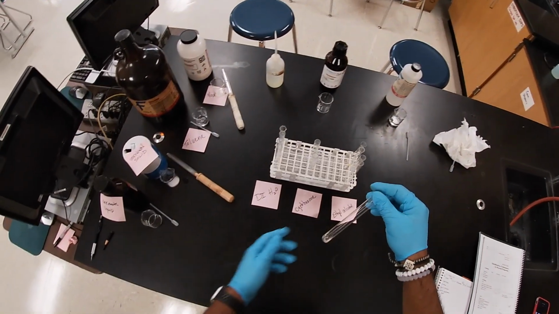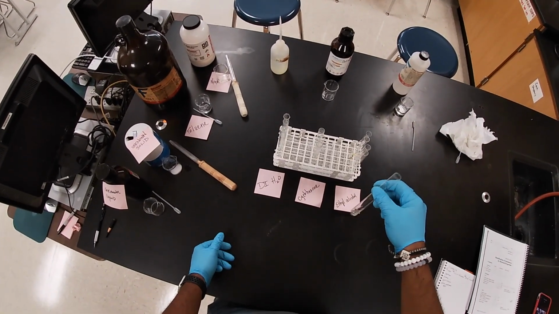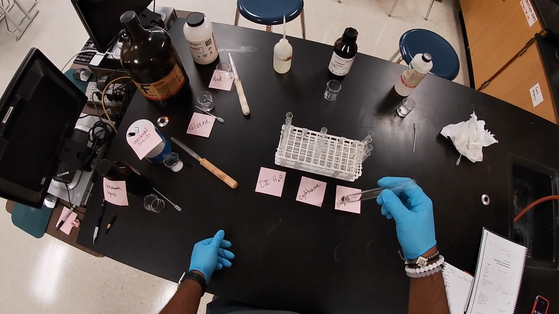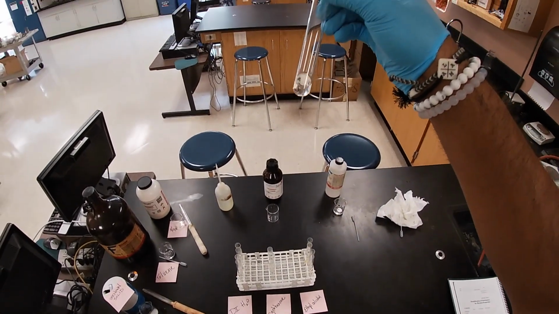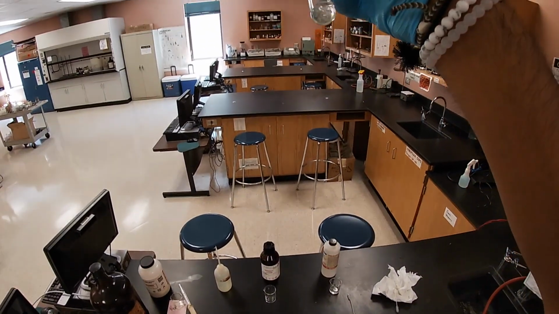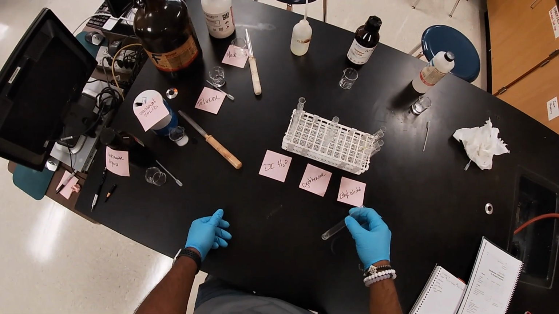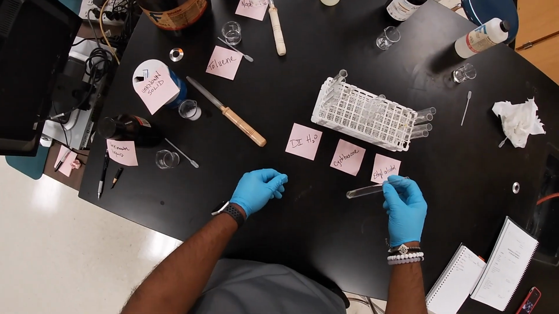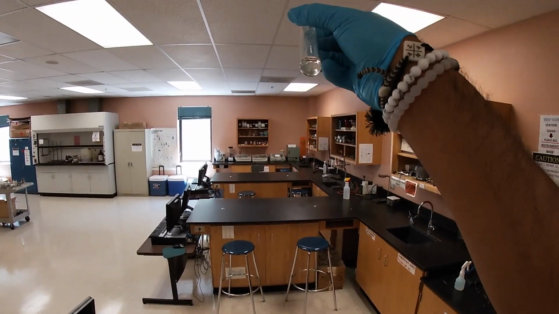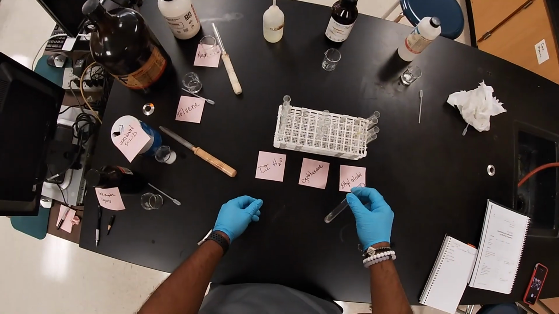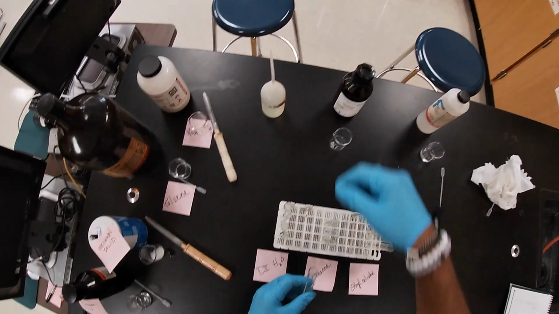Here for cyclohexane, we're going to shake it a little bit. And I believe it is dissolving here.